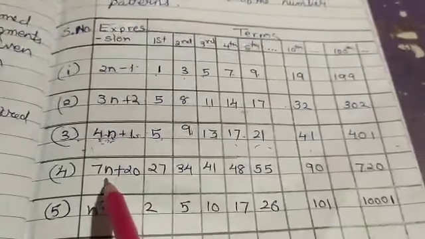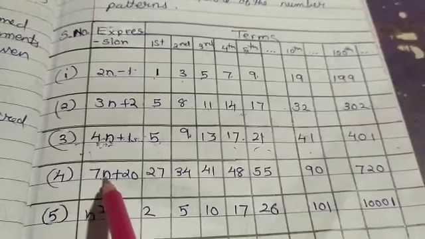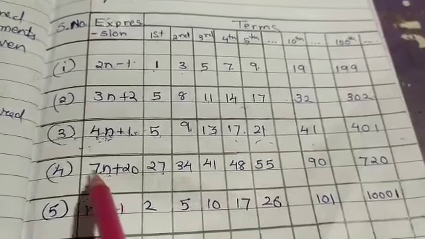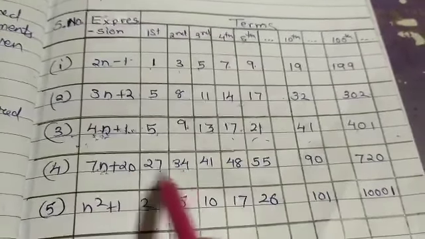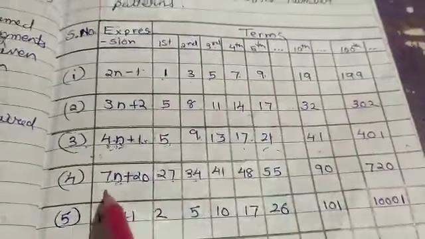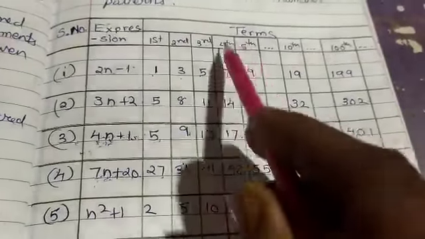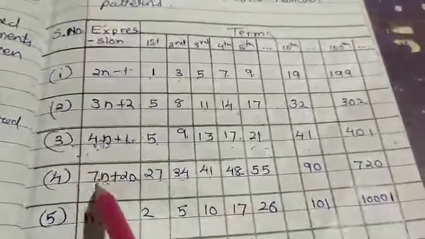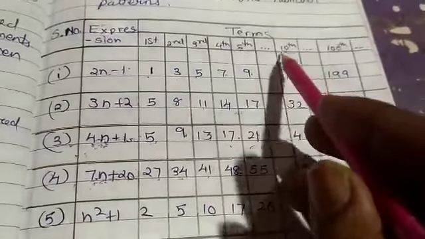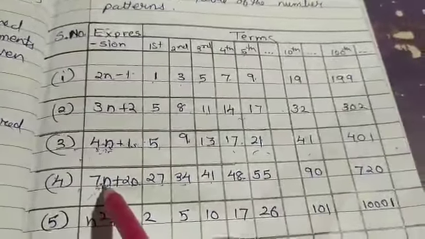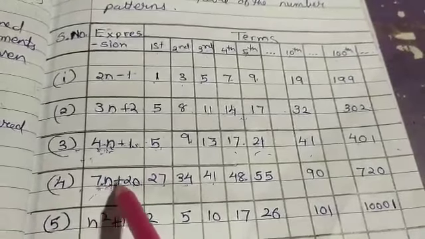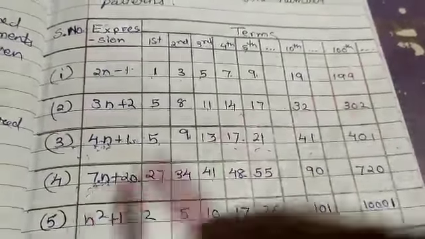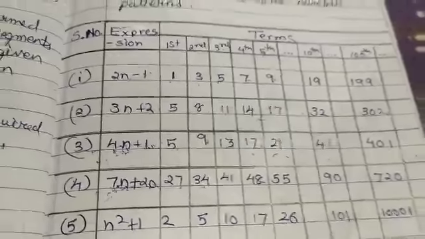Now the next one is 7 times n plus 20. In place of n put 1, that is 7 ones are 7 plus 20 is 27. Then n is 2, that is 7 twos are 14, 14 plus 20 is 34. Then put 3, 7 threes are 21, 21 plus 20 is 41. Then 4, that is 7 fours are 28 plus 20 is 48. Then 5, 7 fives are 35, 35 plus 20 is 55. Then 10, 7 tens are 70 plus 20 is 90. Then 100, 7 hundreds are 700 plus 20, that is 720.